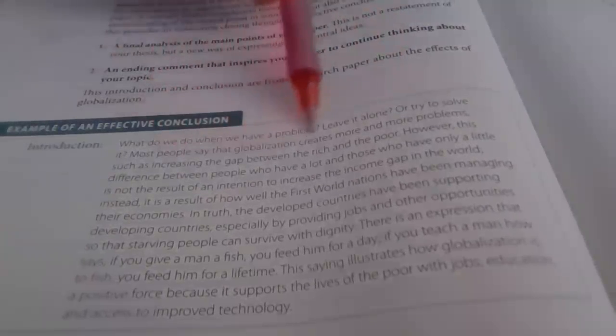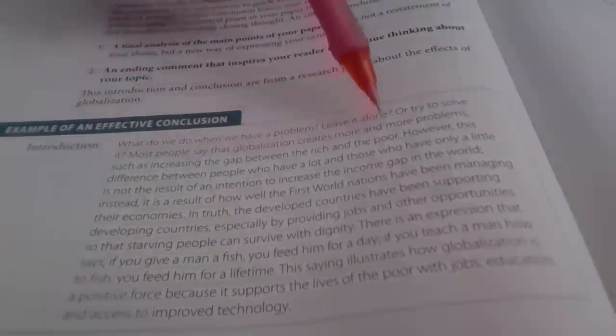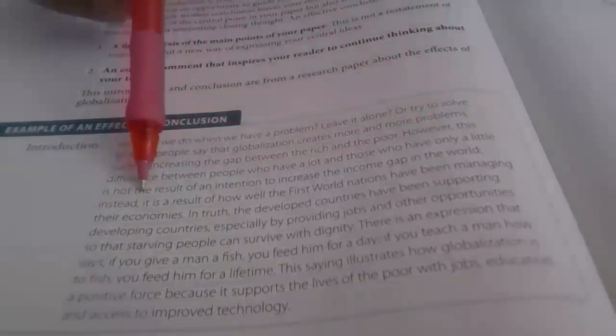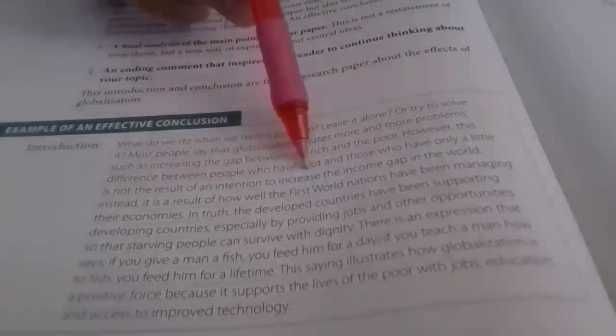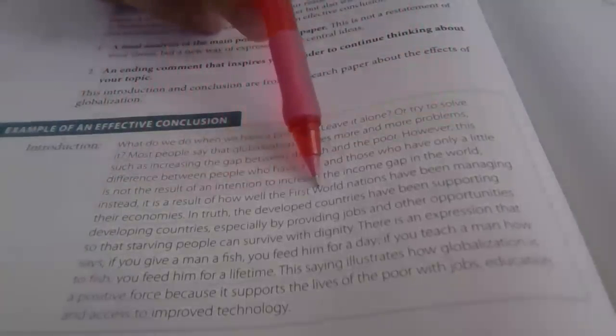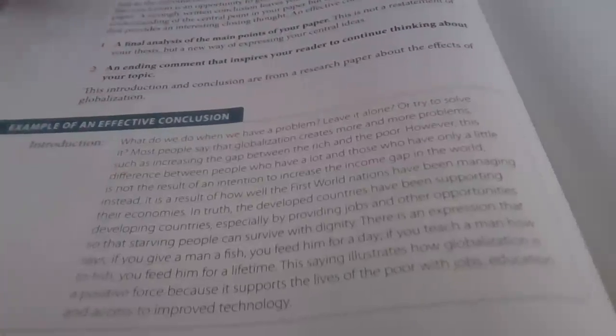Most people say that globalization creates more and more problems, such as increasing the gap between the rich and the poor. However, this difference between people who have a lot and those who only have a little is not the result of an intention to increase the income gap in the world. Instead, it's a result of how well the first world nations have been managing their economies. Yeah, so there's that. You can pause it and read that.